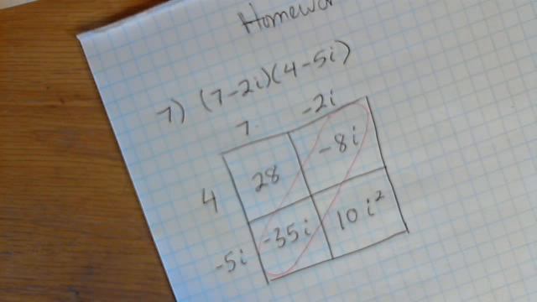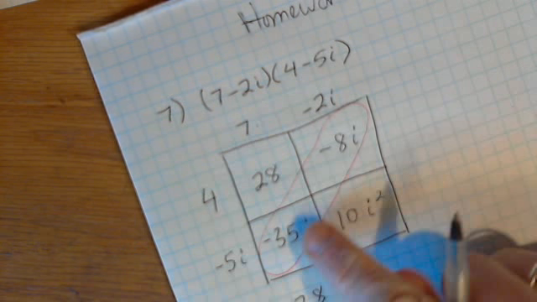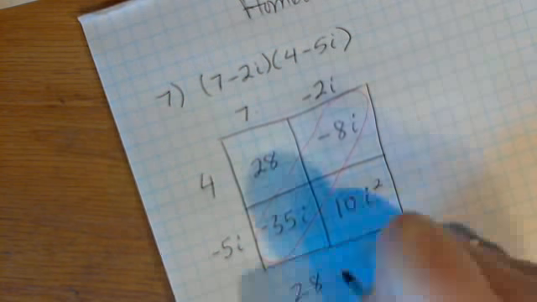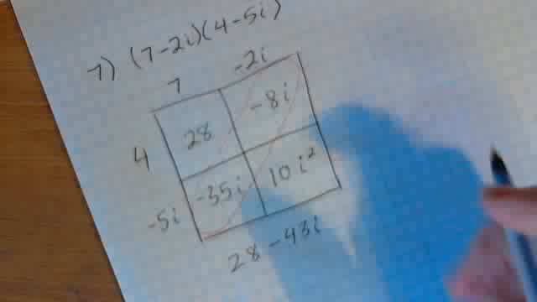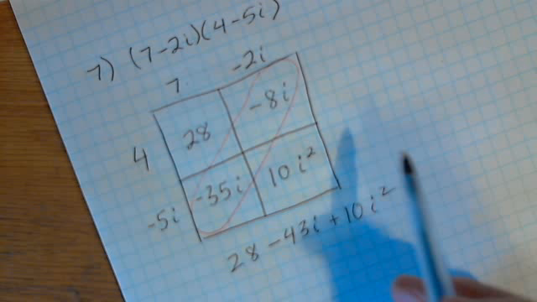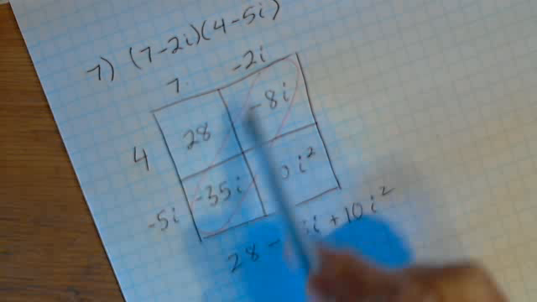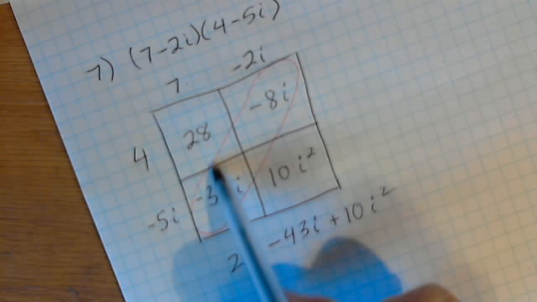So let's gather things up. I've got a positive 28. These two will get added, negative 35i and negative 8i, and that makes minus 43i. And then we've got this guy here, it's positive, so I'm going to say plus 10i squared. So again, at this point, you're collecting all these terms by adding them up. The first step was to multiply them and put the answers in the boxes. Now what's inside gets added all up.